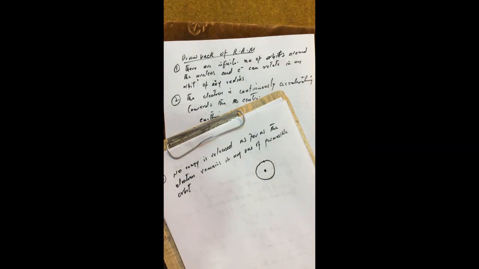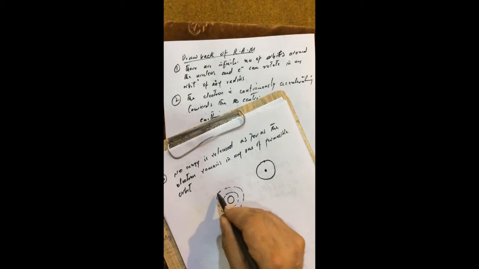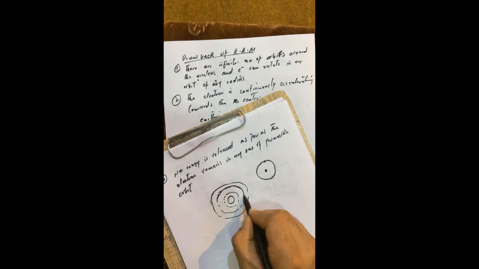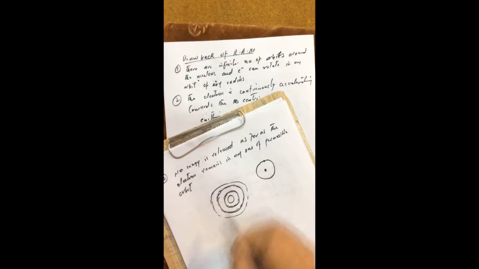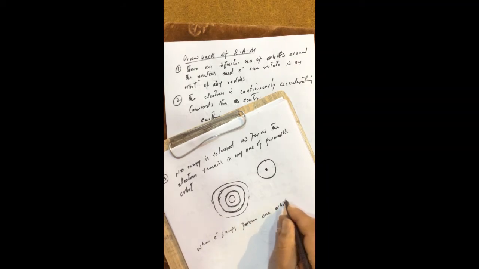But when electrons jump, if this is the nucleus, this is the first orbit, this is the second orbit, this is the third orbit, so when an electron jumps from one orbit to another, then what will happen?